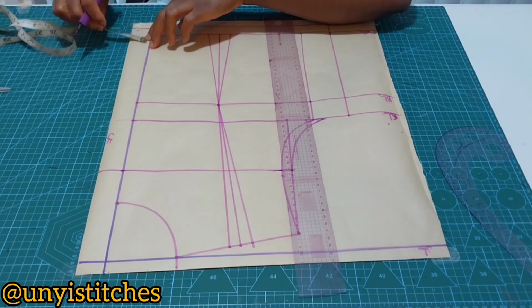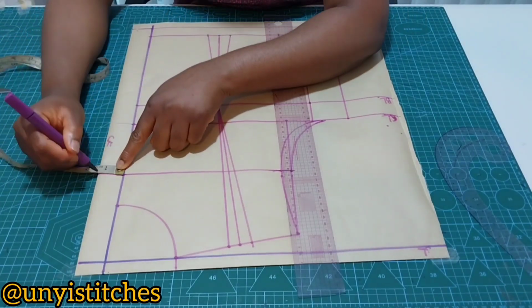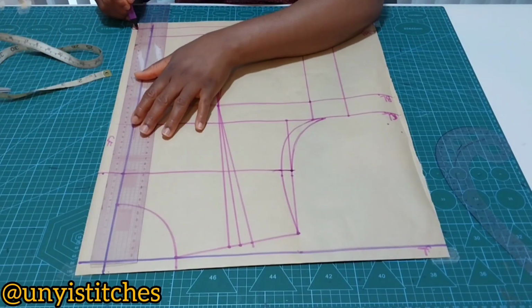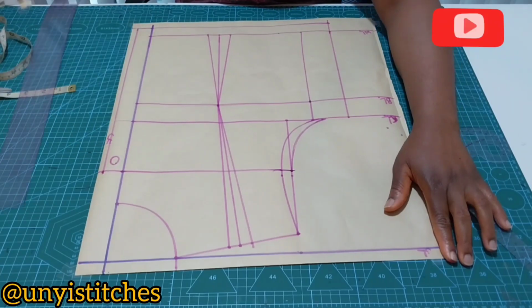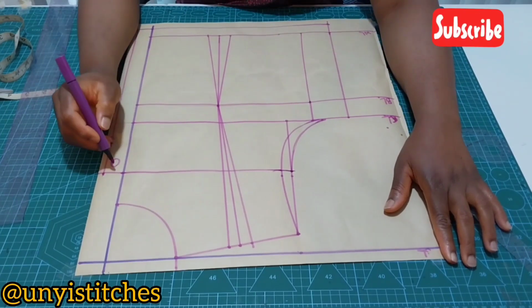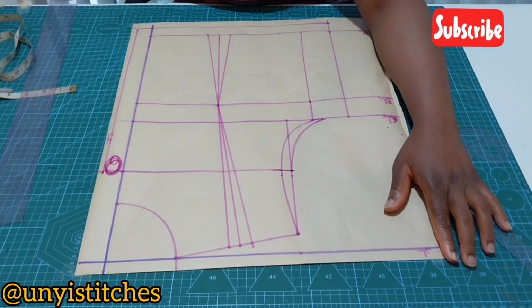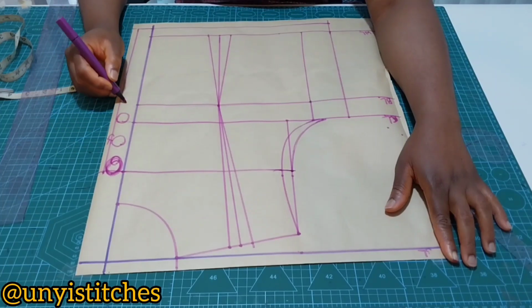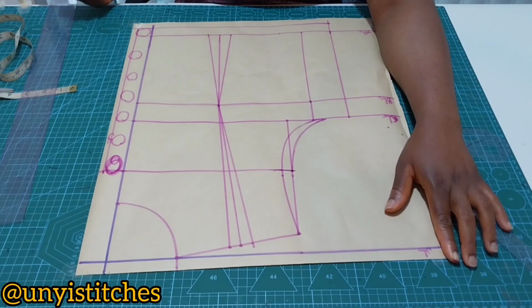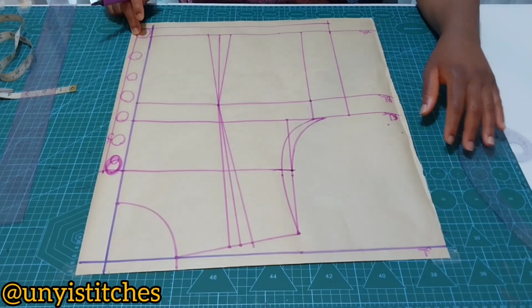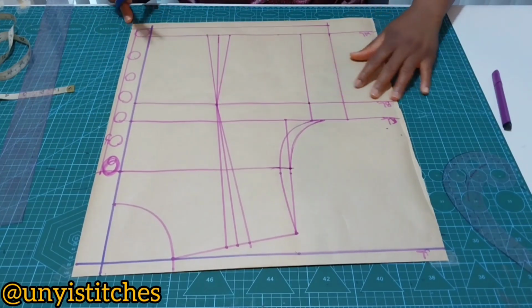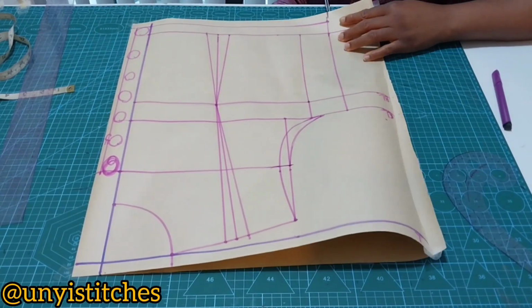The next step is for me to mark my button allowance. I'm going to make use of 1 inch, then I'll connect my line. I'll mark where I want to install my buttons. Can you see? I'll go ahead and cut my pattern.